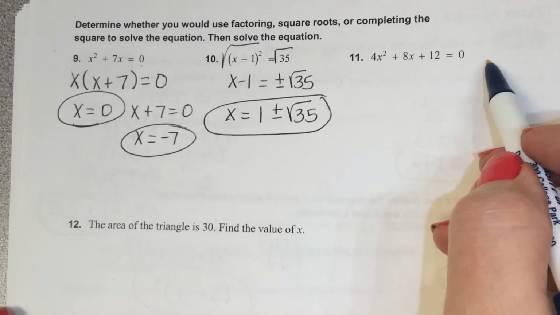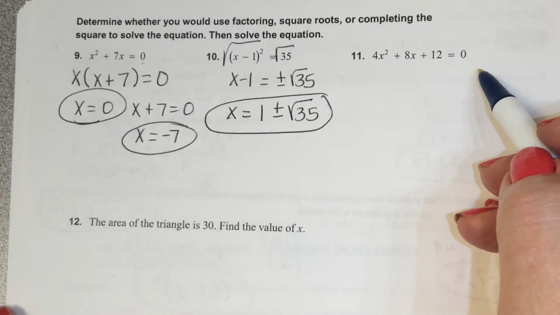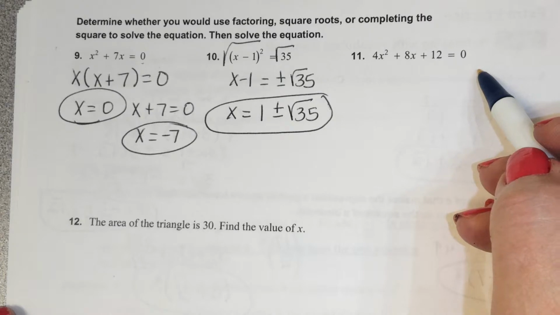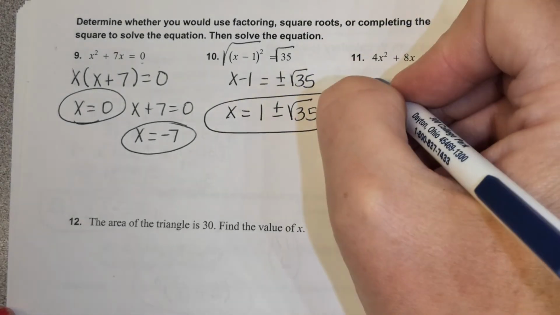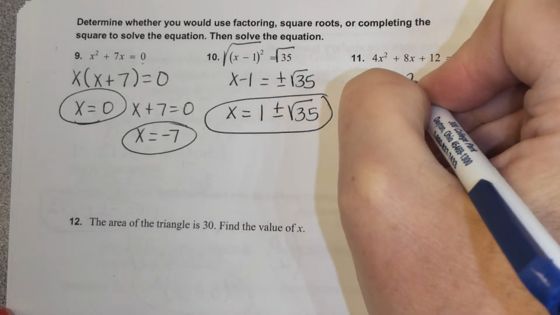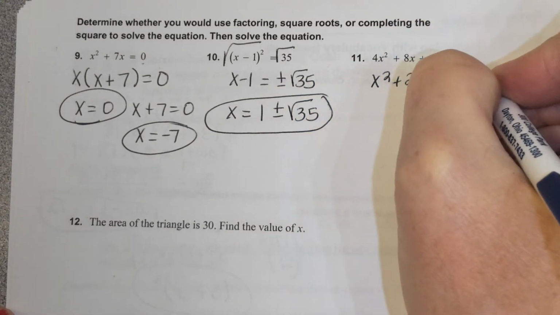What would you want to do first on this one? It's an equation. I'm allowed to divide. What can I divide by? 4. So now it's going to become x squared plus 2x plus 3.